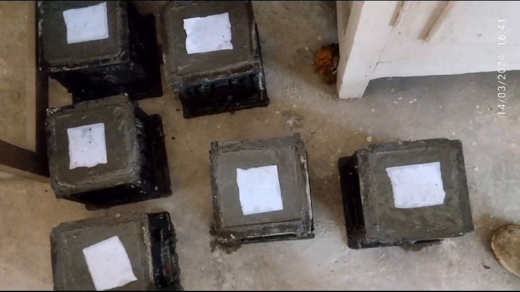pond curing. Curing of these concrete cubes is a crucial process in the field of construction because it affects the strength and also durability of the concrete structures. It prevents the loss of moisture from the concrete and it is crucial in the early stages of concrete setting and hardening. It also involves controlling the temperature of concrete to prevent the thermal stresses that lead to cracking.